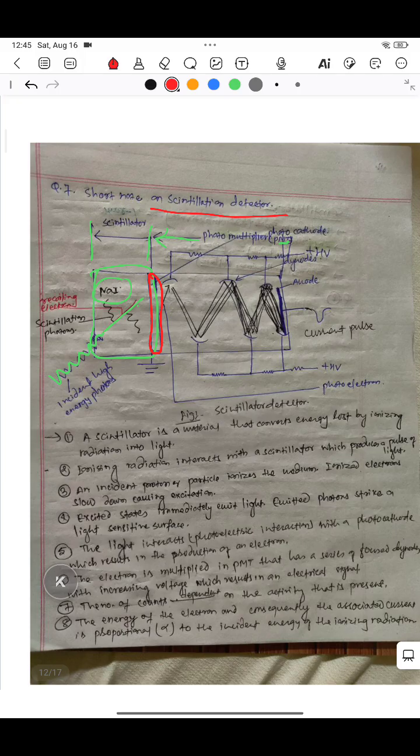That is the function, and we can see this one is the electron, and these are the dynodes. Basically the dynodes do multiplication inside.